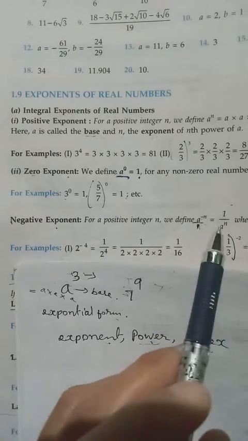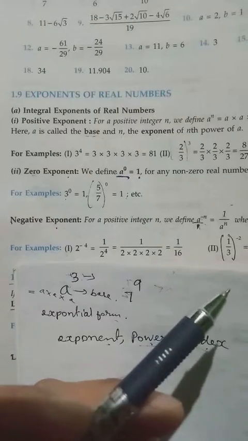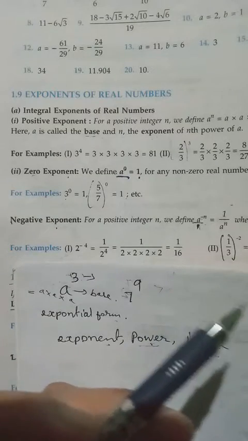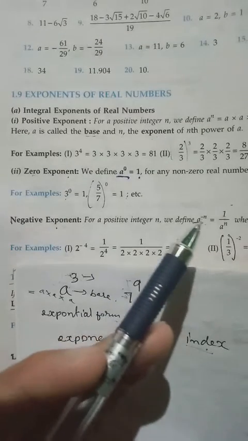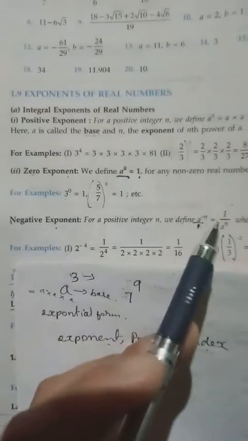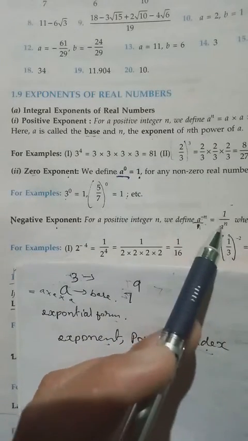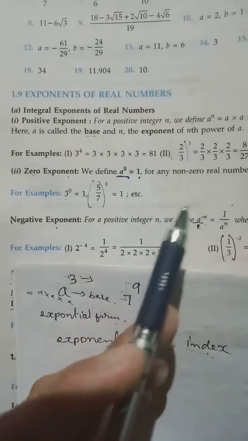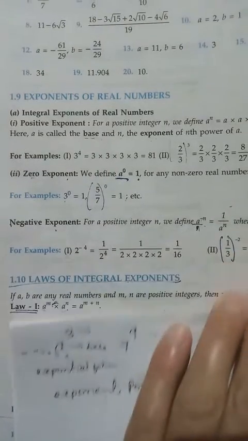So here you can see we can change positive exponent to negative. How? If it is numerator, we need to bring it to denominator. If it is in the denominator, we need to bring it to numerator. We exchange the up and down if we want to make them positive or negative.